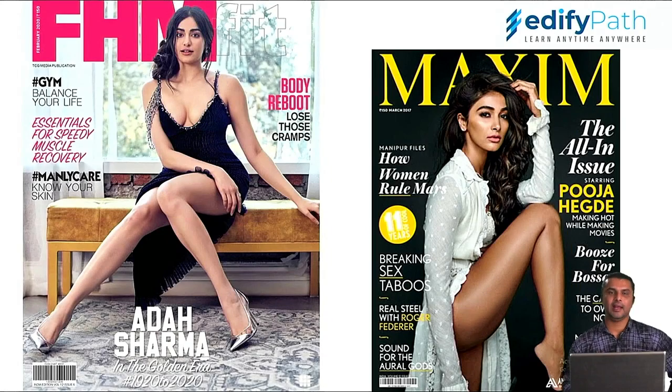Now if you see this slide, you can see two nice cover pages of magazines. You can see both stars, celebrities who are giving nice poses. So the graphic designer here should have a nice understanding about how a cover page should be. Both these cover pages are nicely composed with nice text, color, composition.